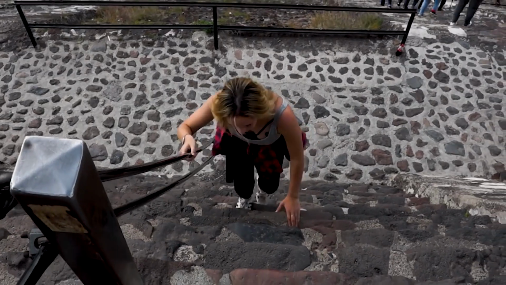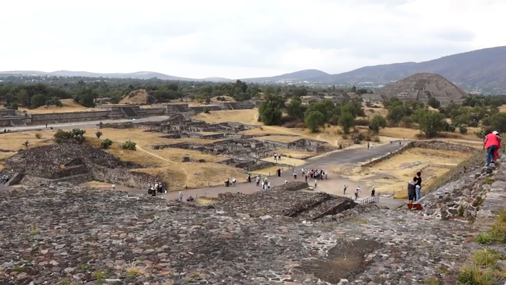The Pyramid of the Sun has 248 total steps. Not only that, but they're also extremely tall and extremely steep, so it's very dangerous. But we finally made it.